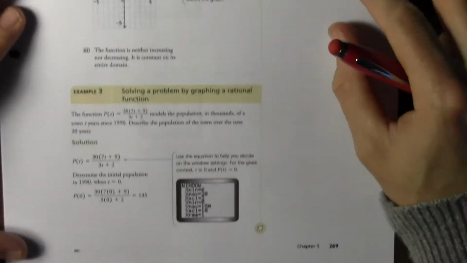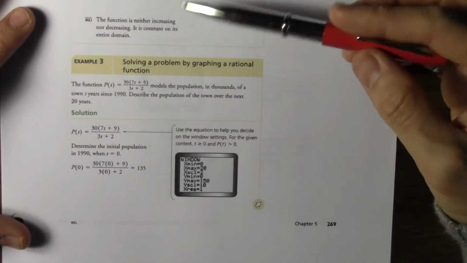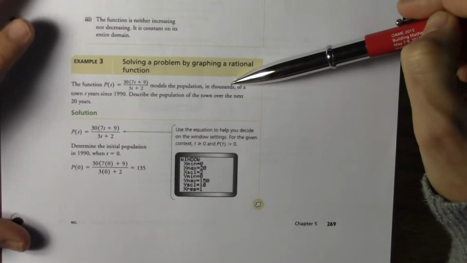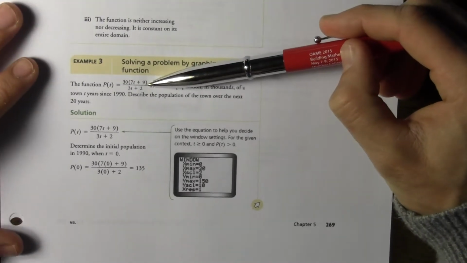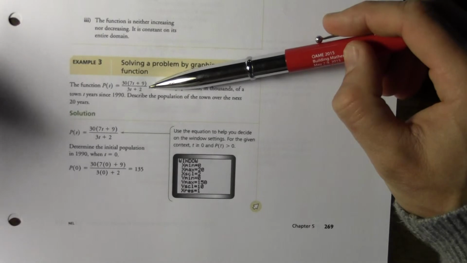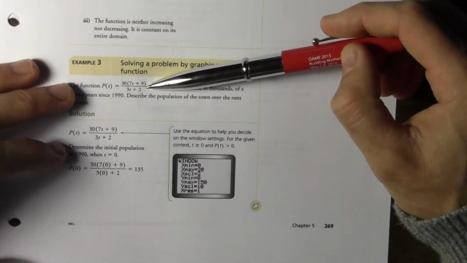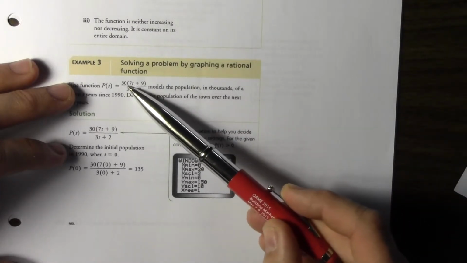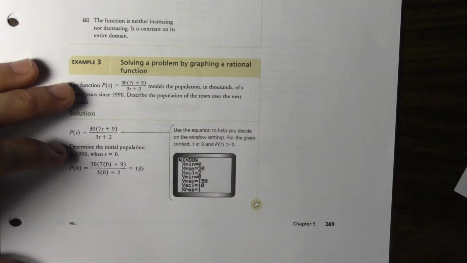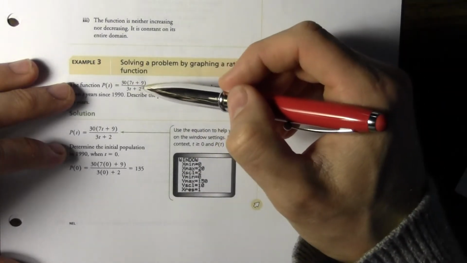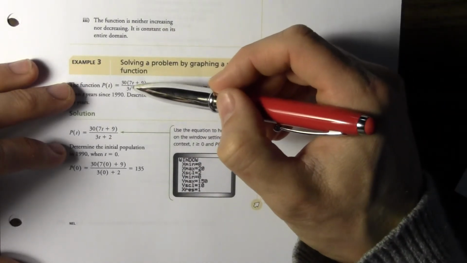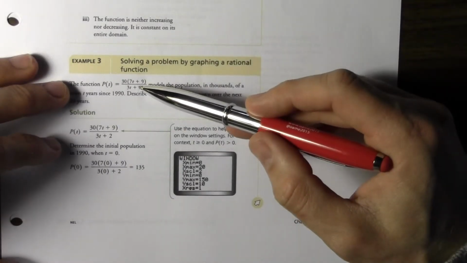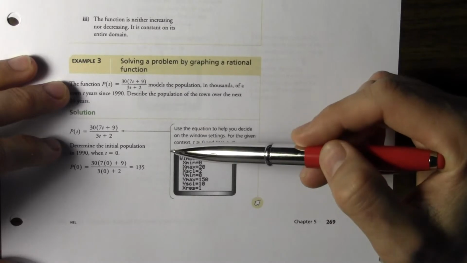All right, the last problem we'll look at quickly, they use a graphing calculator. The function looks like this. It models the population. First thing that should come to mind when you look at the function, at least for me, is whether there's any horizontal asymptotes. I look at the degrees right away. Here you can see the degree is going to be the same. Once you multiply 30 times 7t, you're going to get 210. So 210 divided by 3, which is 70. So you're going to have a horizontal asymptote at y equals 70.